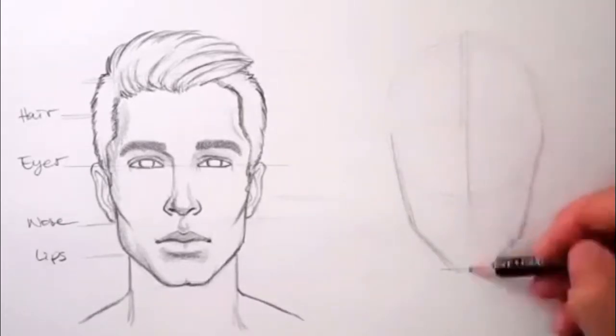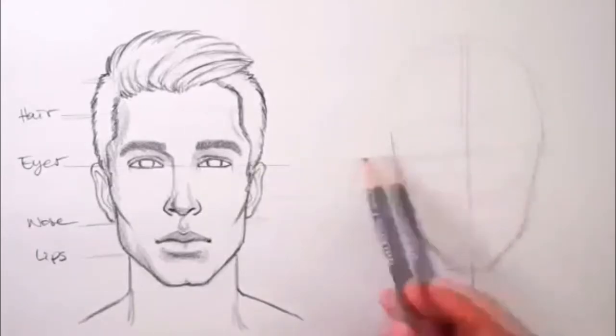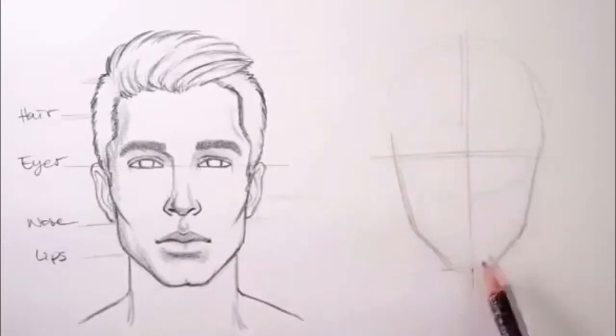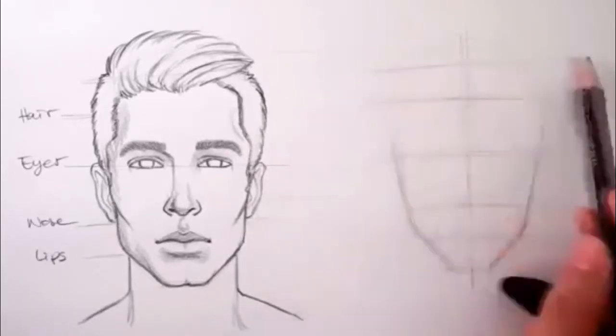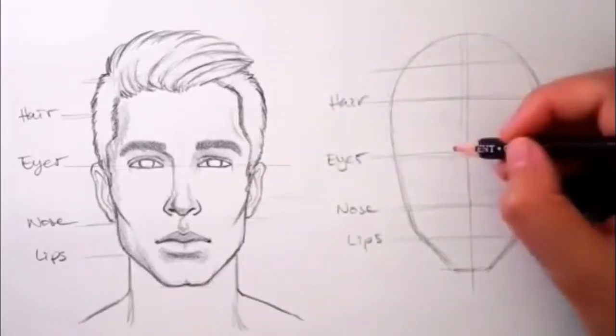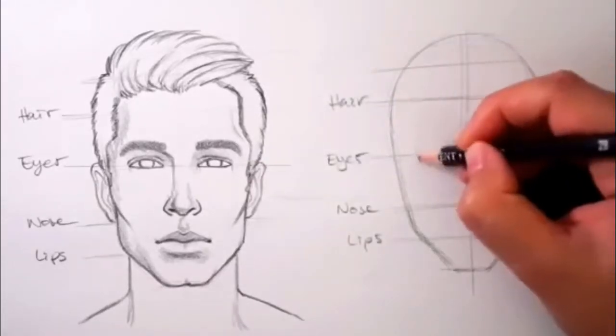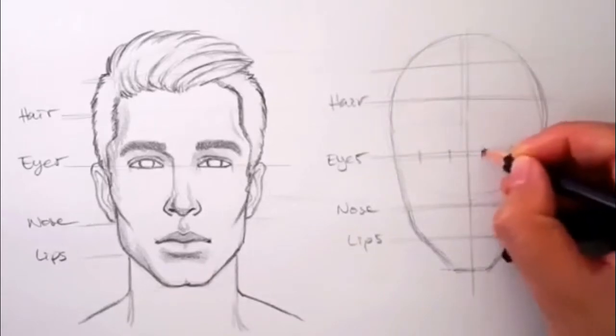Let's draw a line down the center vertically. Draw a horizontal line going through the center of the entire head. Split the bottom section of the head in half and then in half again, and do the same thing for the top portion. Again, let's split the head into 5 equal sections along the line labeled eyes. Remember to take the full width of the head into account when you're doing this step.